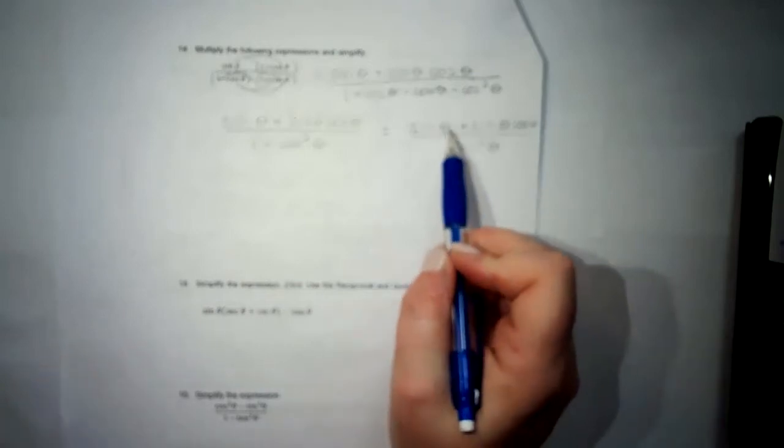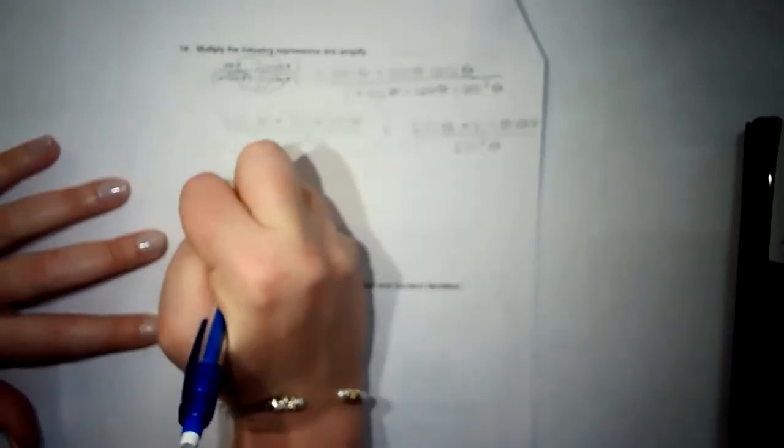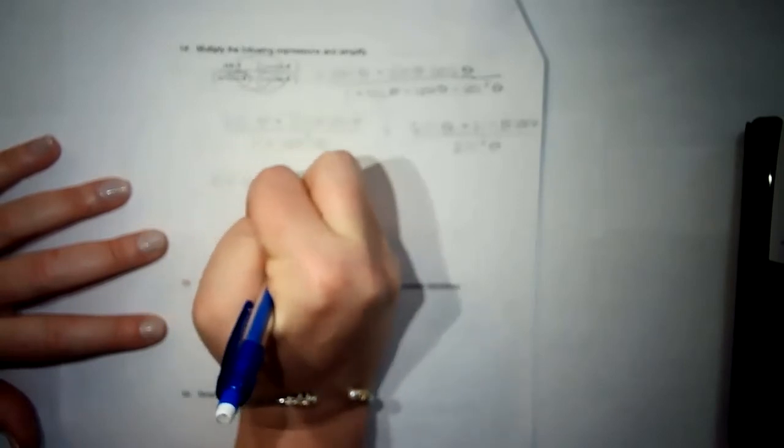Now, the reason I said I shouldn't have multiplied the top is because if I had left it separate, it would have been really easy to see that I have a sine theta I can cancel. Because what do I have here? Everybody has a sine theta in common that they can cancel out. Now, if that's hard to see, you can pull out that GCF of sine theta in the top.